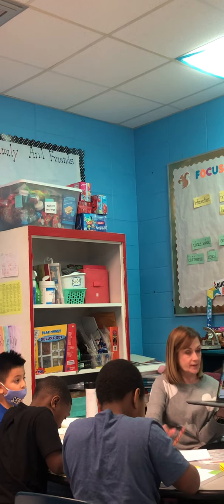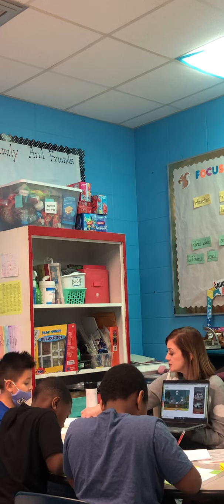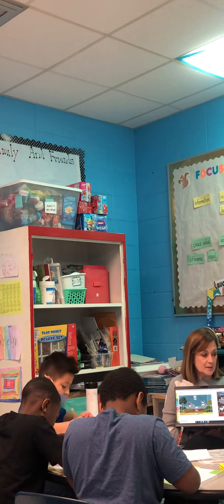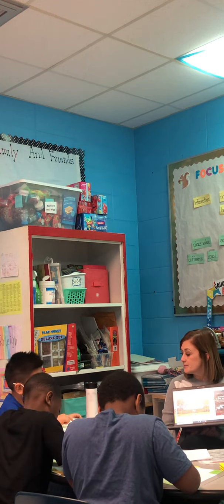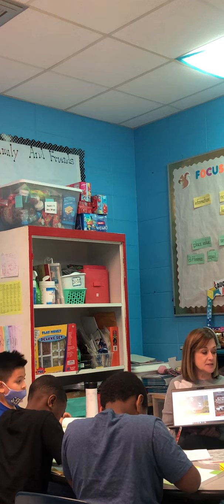Ant. Draw your pictures to go with it, because your pictures are part of your diagram. The apostrophe goes after the S. Alright, listen to Miss Chambers so you know what you're going to do next.